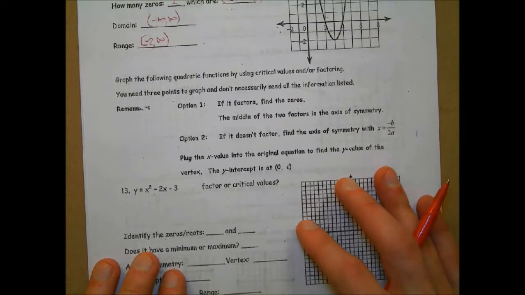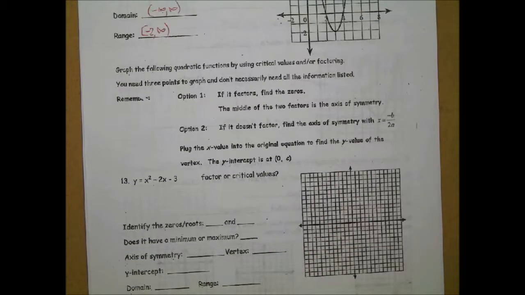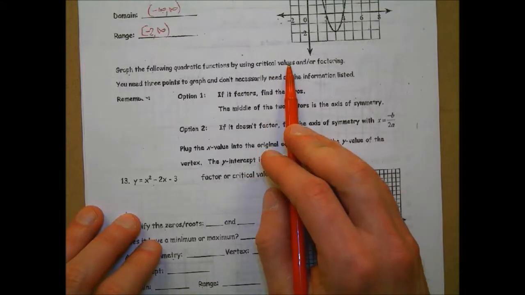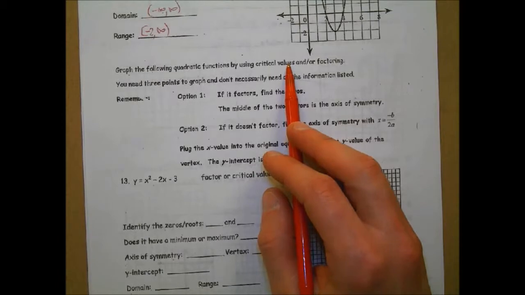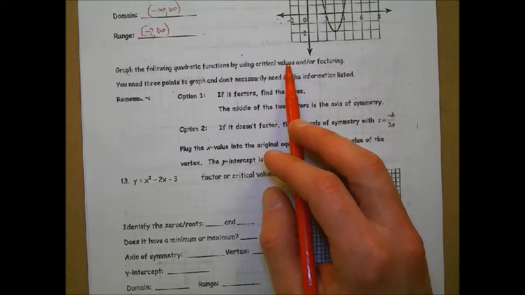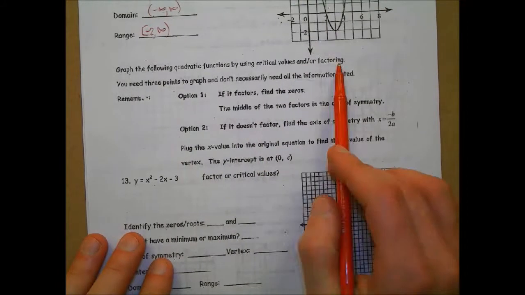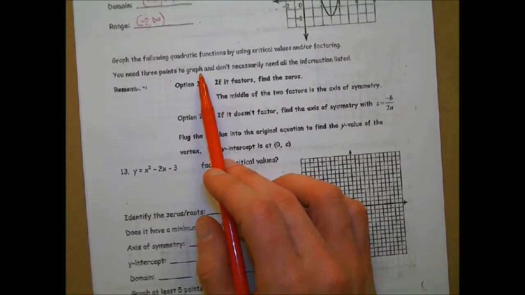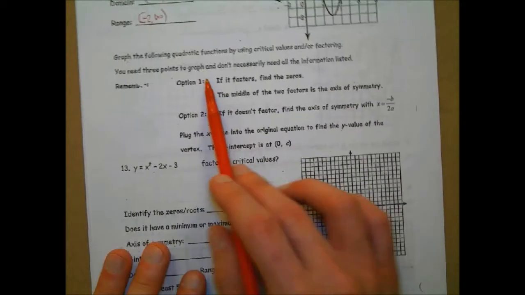Next, graph the following quadratic functions by using critical values and or factoring. Critical values, that's another word that we haven't really used in this class, but it's like the zeros, the max and min, stuff like that too, and or factoring. Okay, you need 3 points to graph. We're going to use 5, but really 3 if you count symmetry.